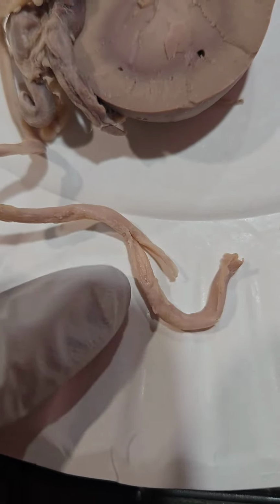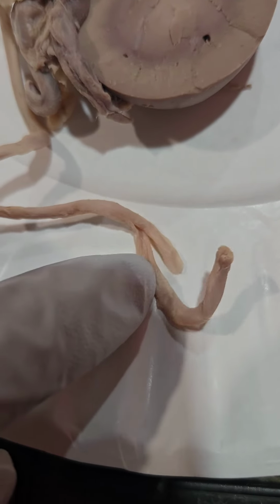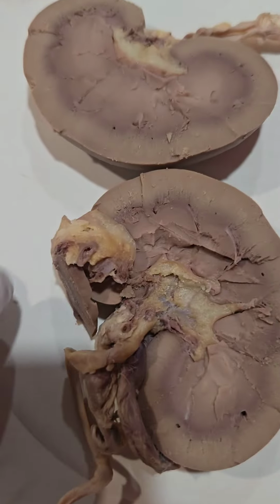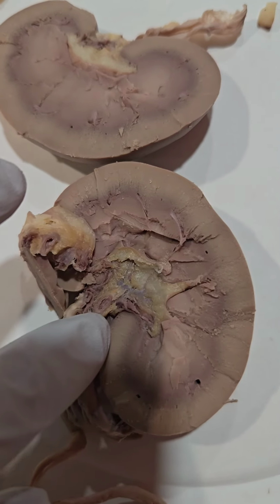Here we can get a look at the inside of the ureter and a better look at the inside of the renal pelvis.